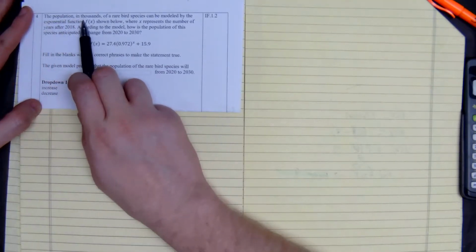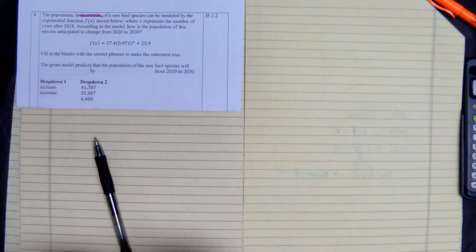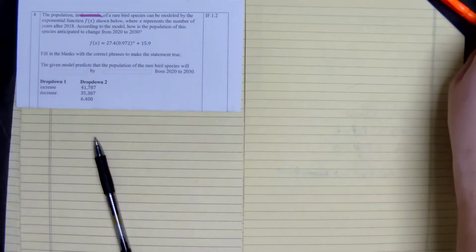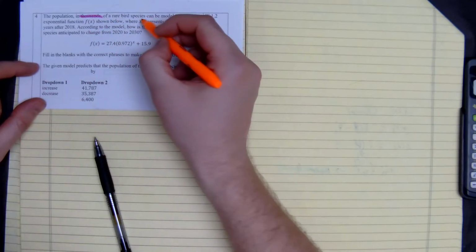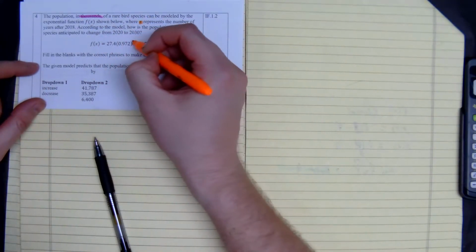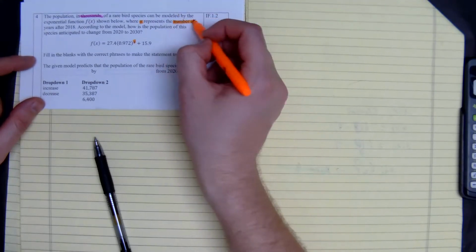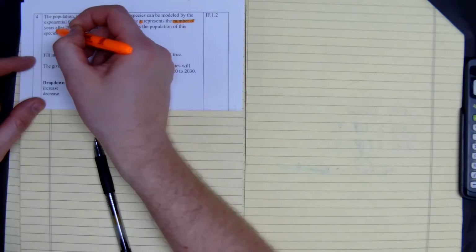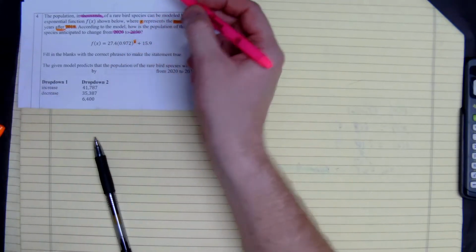The population in thousands, so we're doing this in thousands, of a rare bird species can be modeled by the exponential function f of x, shown below, where x represents the number of years after 2018. According to the model, how is the population of the species anticipated to change from 2020 to 2030?